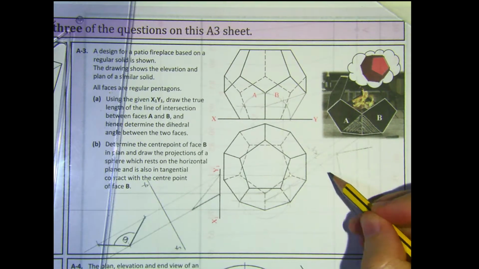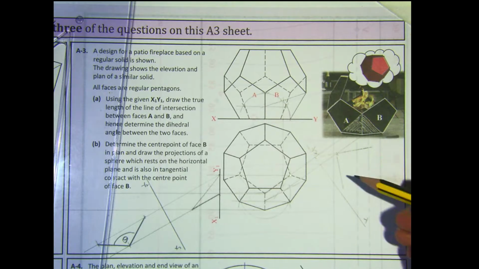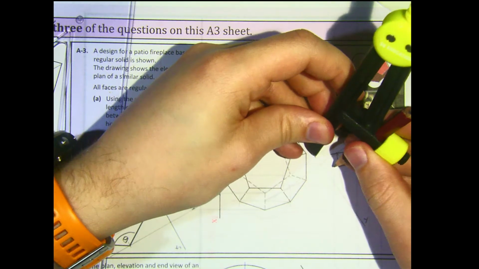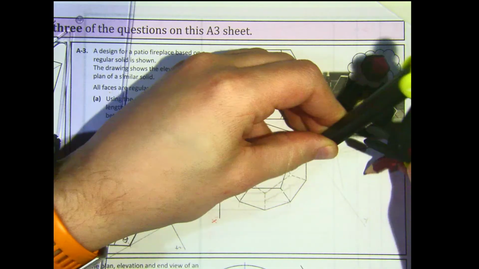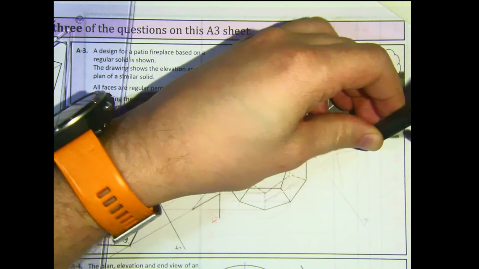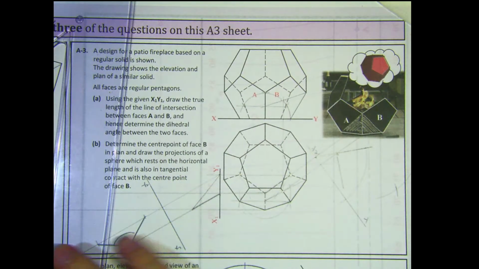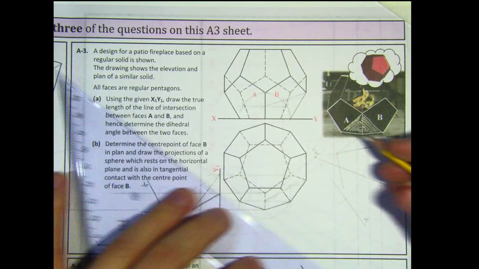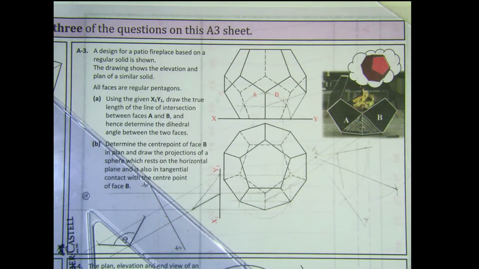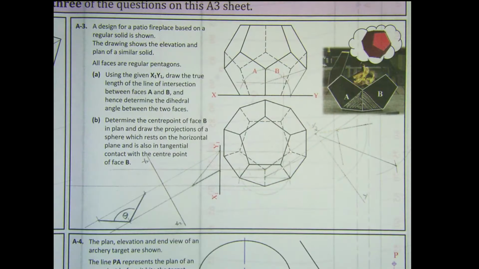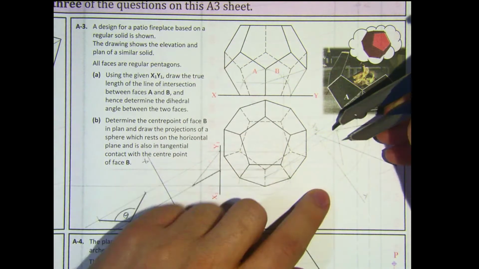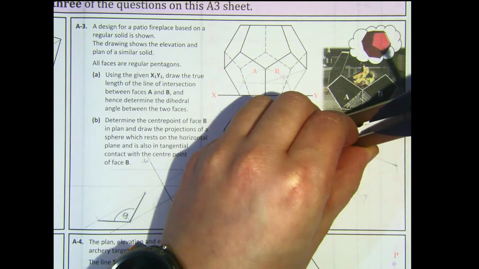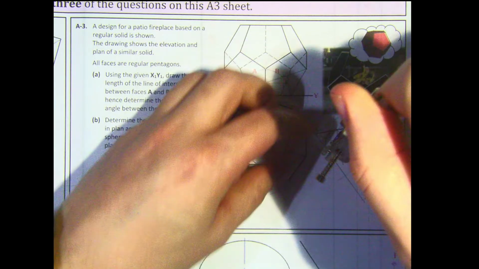If I want it to be touching off this line and this line, I'm going to need to bisect the angle, and the center will also be somewhere on that bisector. So bisector. That point here is a point on the curve, and now we can just draw in our circle. So we can now draw this circle here, that's the center point. So this circle here, it touches, or it's a sphere, touches both faces, touches the ground and face B.